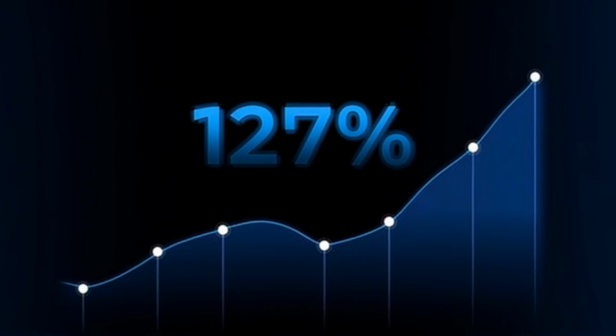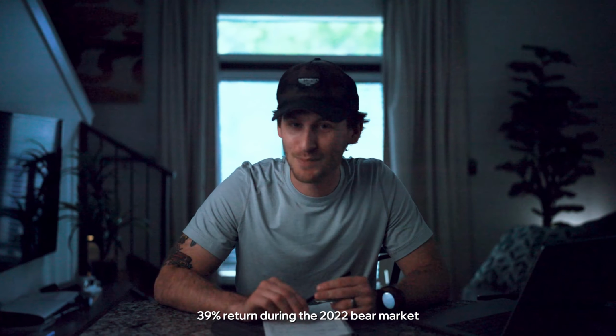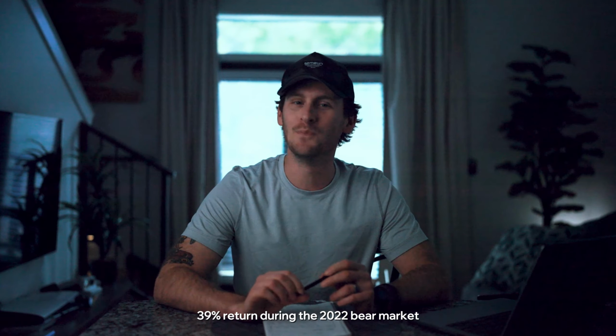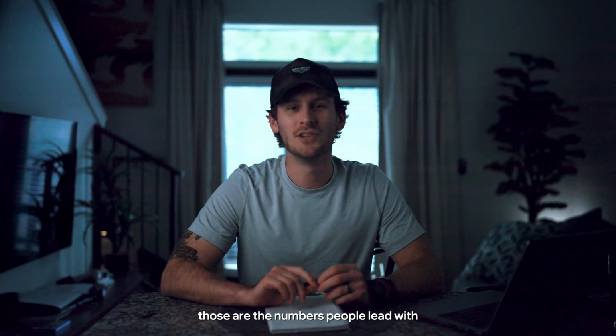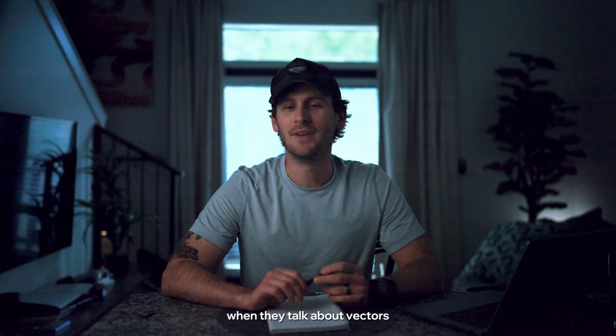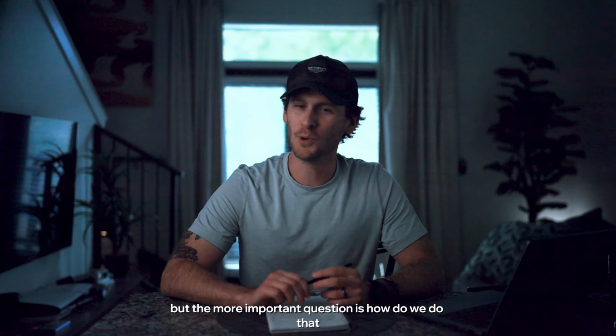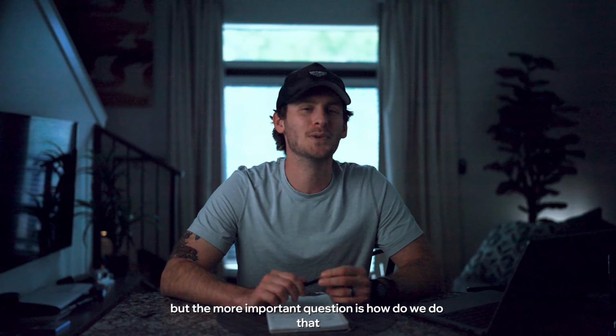127% return in 2025, 39% return during the 2022 bear market when the NASDAQ dropped 33%. Those are the numbers people lead with when they talk about Vector's flagship system. But the more important question is, how do we do that?